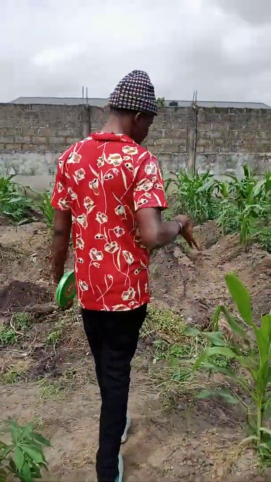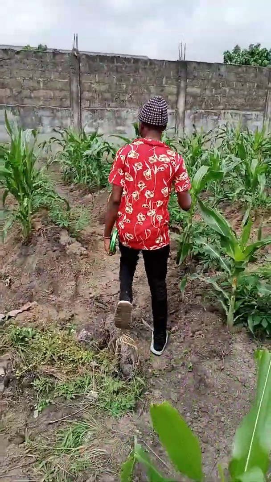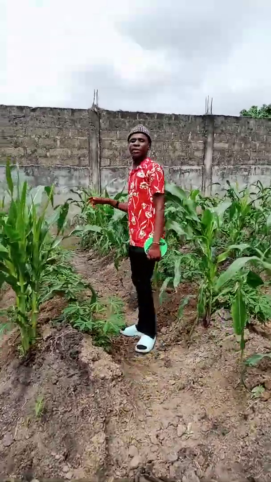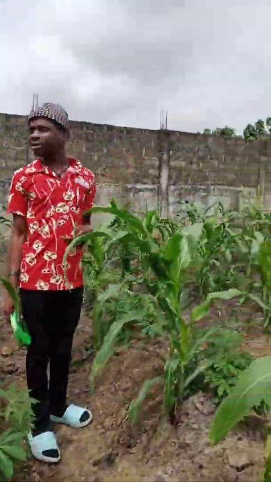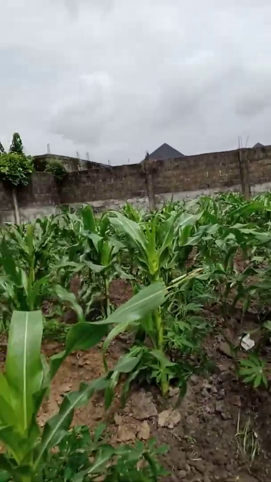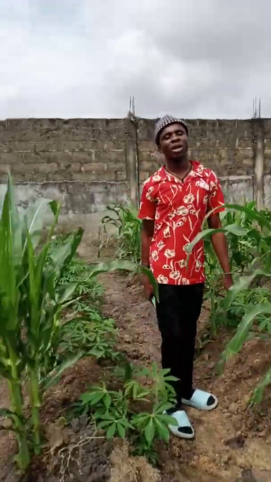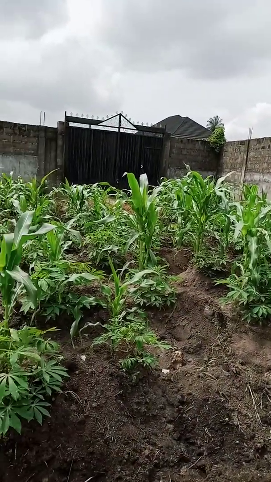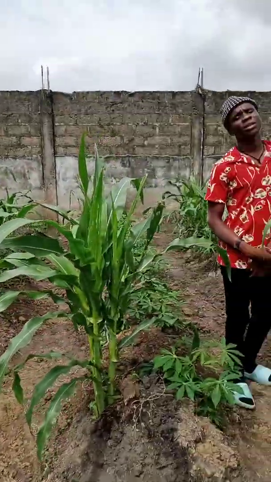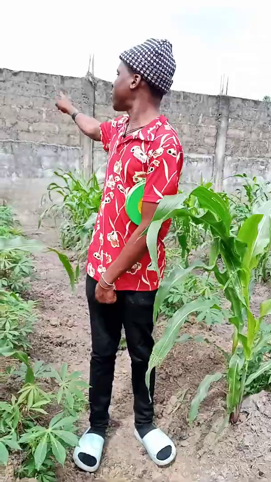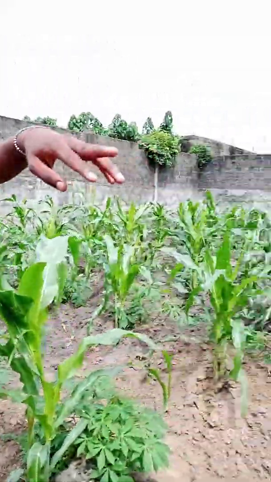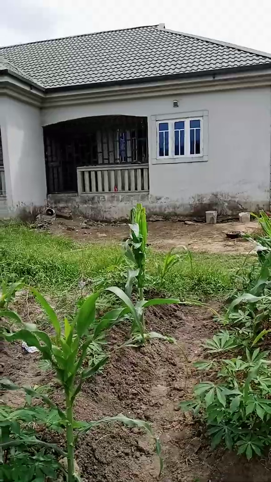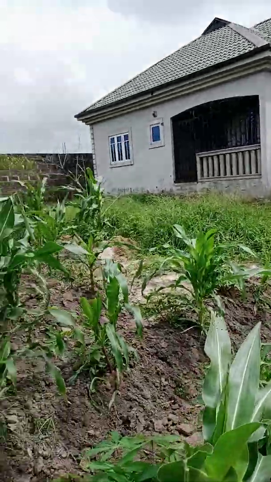We did what is called mixed cropping here. Let's go down and show you something, and start by explaining some basic things. From that fence to this fence is 100 feet, which when you convert to meters is 30 meters. From this wall here to where the last corn ridge stops is 50 feet, which is 15 meters.